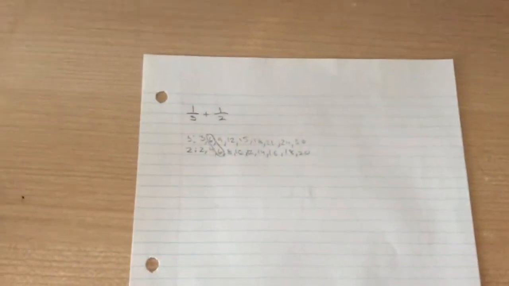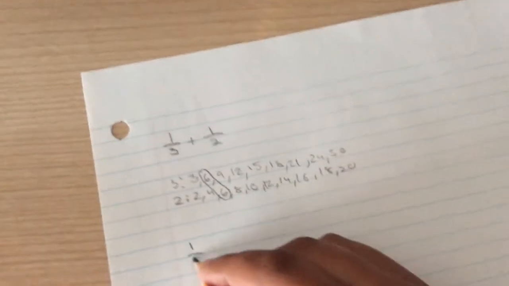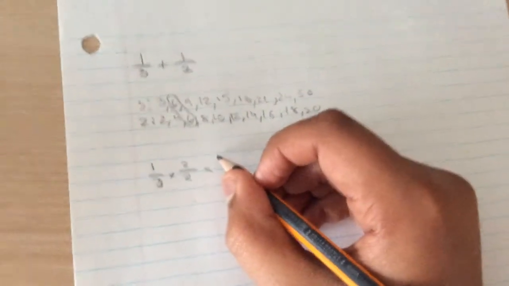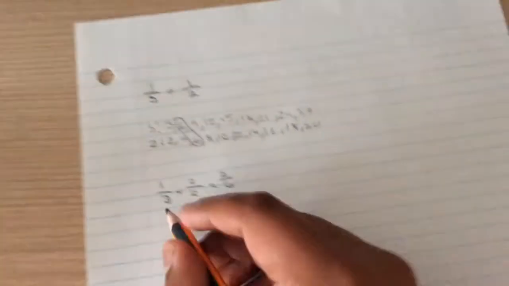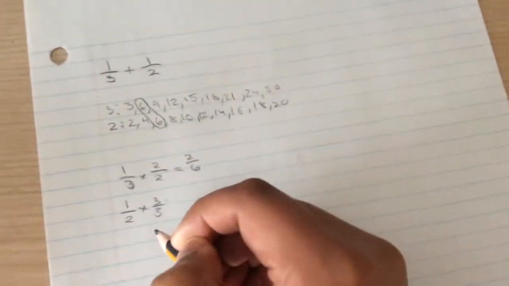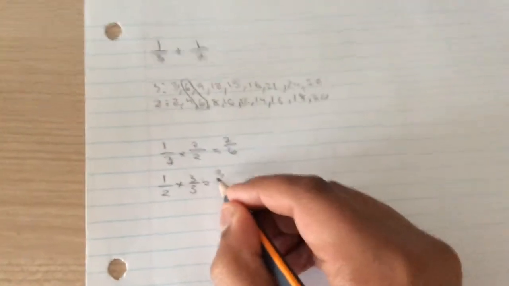So now that we know what our lowest common multiple is, now it's time to actually make them into the common denominators. So now we would do 1/3 times whatever number makes 6. So 2 times 3 is 6, right? So we would do 1/3 times 2 over 2 equals 2 over 6. So that would be 2/6, and that would be our first fraction. Now, 1/2 times 3 over 3, because 2 times 3 is 6, equals 3 over 6.